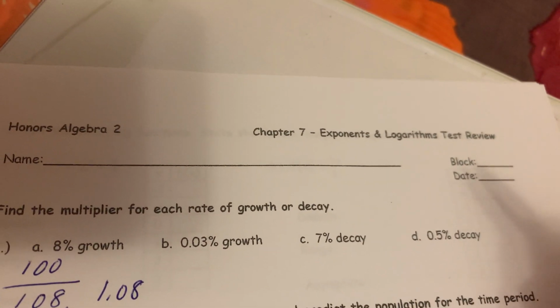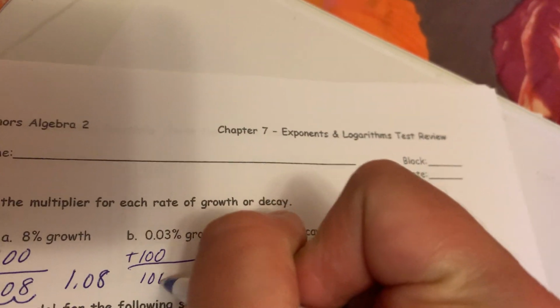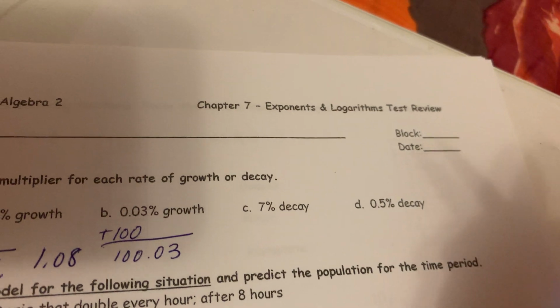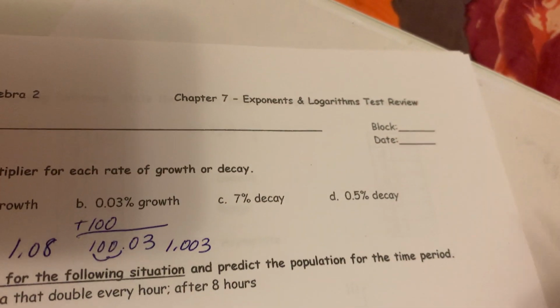You're growing by 0.03%. You still add it to 100. Don't think about it, just do it. And then to the left, your multiplier is 1.003.